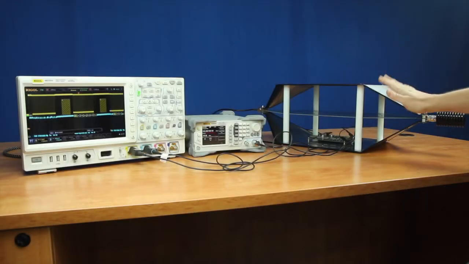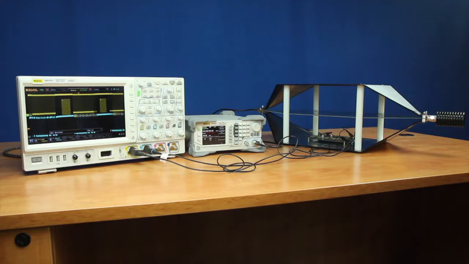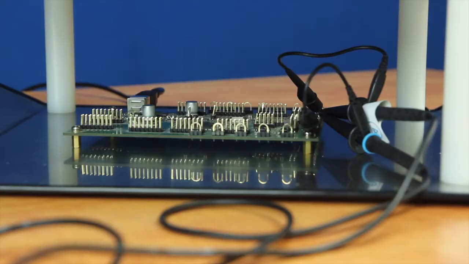A TEM cell, like this one from our friends at TechBox, is great for more than just radiated emissions testing. Here we're going to use it in a simple immunity or susceptibility test. In this configuration, we've connected the DSG-830 signal source to one port on the cell. We have our 50 ohm load on the other side. We have our device under test within the cell on the lower side below the septum.